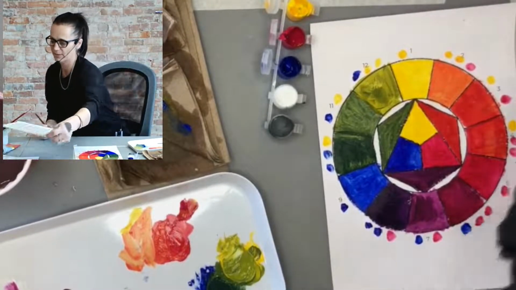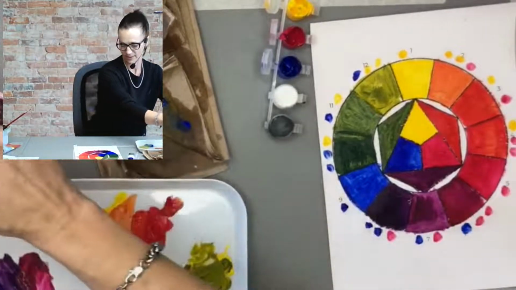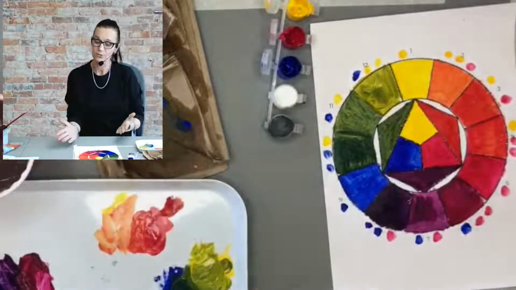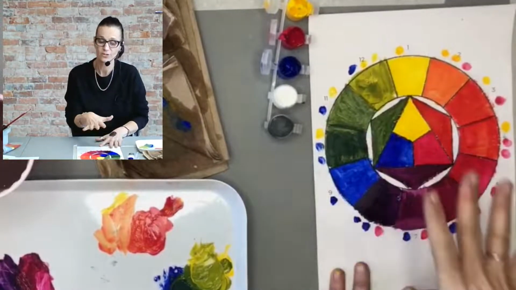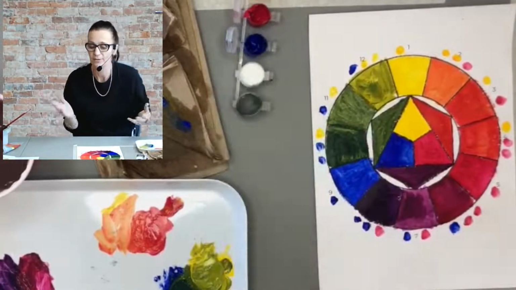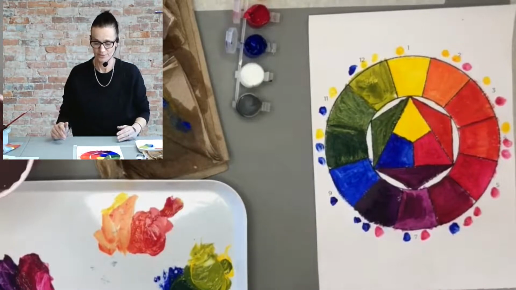So now it gets fun. Here's where we get to have some fun discussions about color. We have our 12 basic colors right here. Okay? Those are your 12 general basic colors.